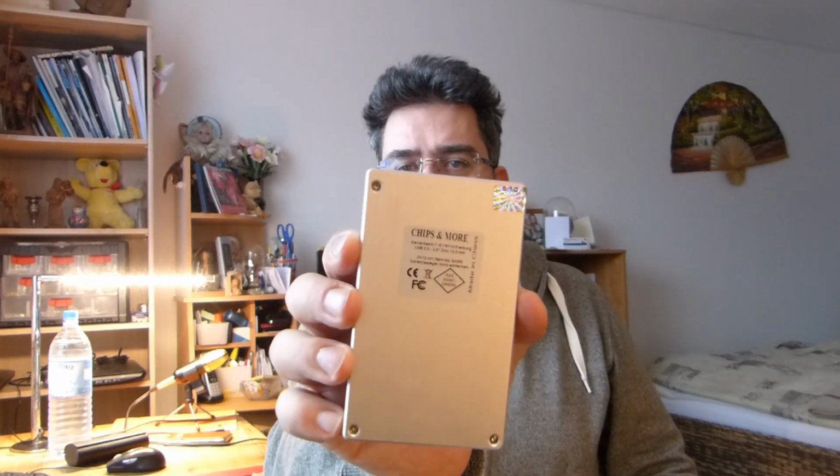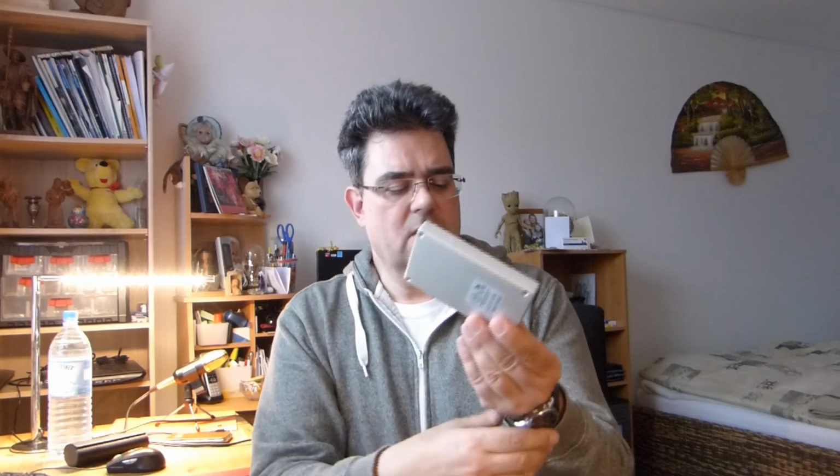you can see the label here, is working pretty well. It needs an additional external USB power supply, and I'm using a Y-shaped cable for applying the power supply to the USB drive and then connecting this to my Oberon station. And this works also pretty well.